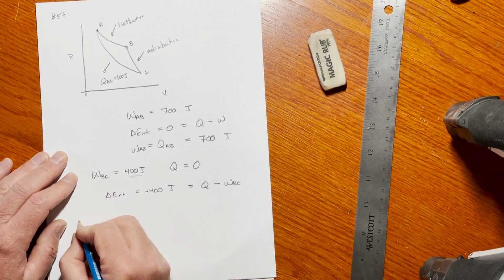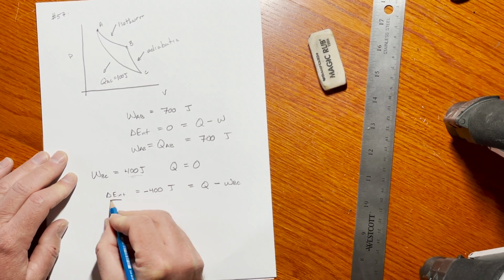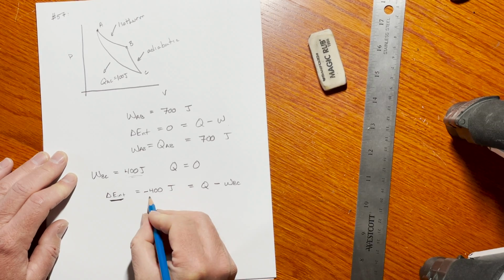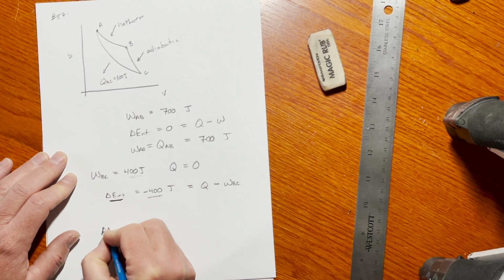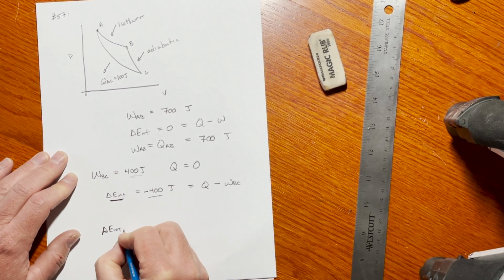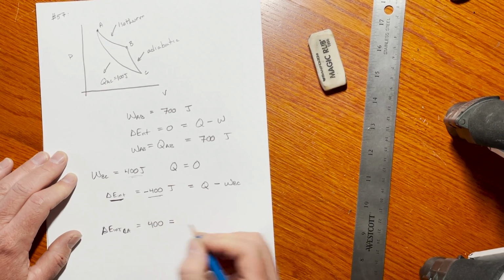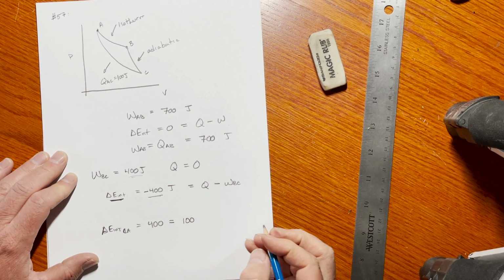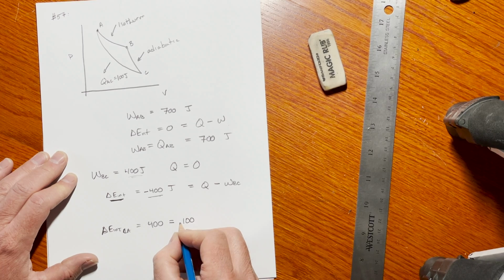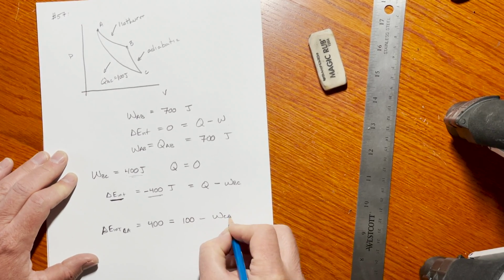So, finally, we look at this and we say, okay, I'm returning back to my original change in energy. So the change in energy, that's going to be at a hotter temperature, so that's going to be 400. So my change in internal energy from C to A is equal to 400. But that's also equal to the heat, which we have 100 joules coming out. And we're trying to figure out how much work is done from C to A.